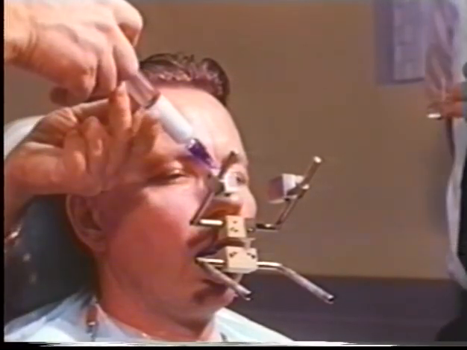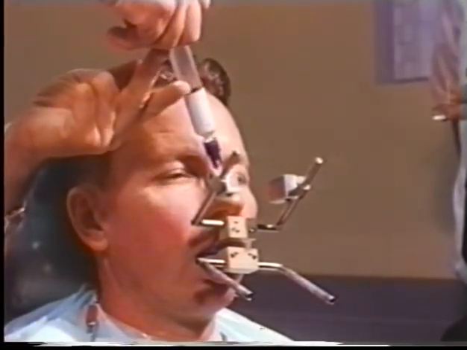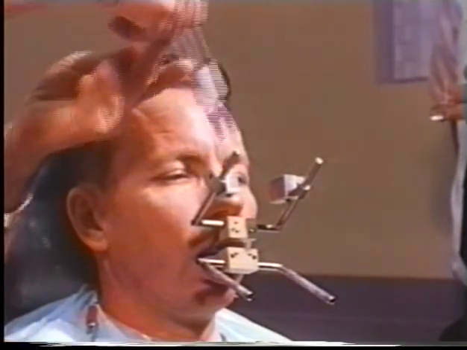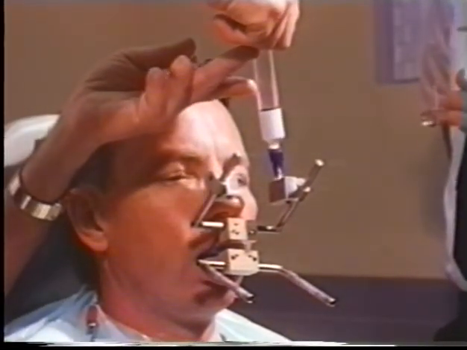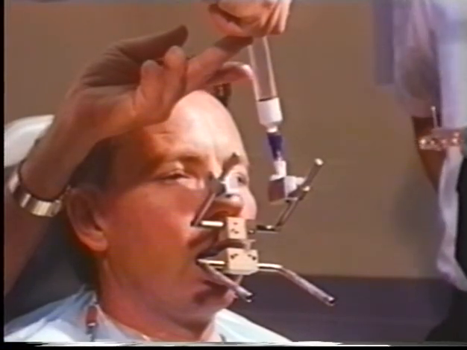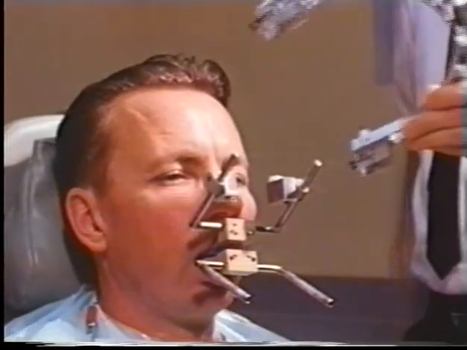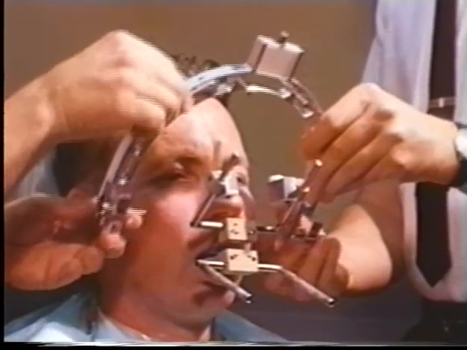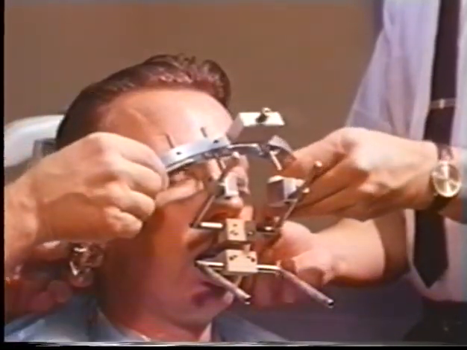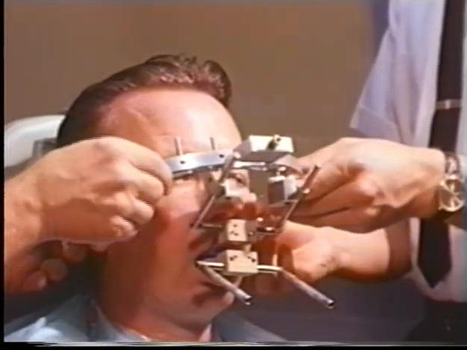The two cups on the upper frame are filled with quick-setting plaster in preparation for attaching the upper bow to the maxilla. This is accomplished by inserting the ends of two vertical rods of the bow into the soft plaster.